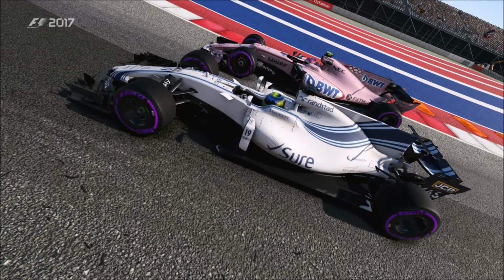And there you go, guys. That is how you use photo mode on F1 2017. And you can create brilliant images just like these. So have a go for yourself and see how well you get on.